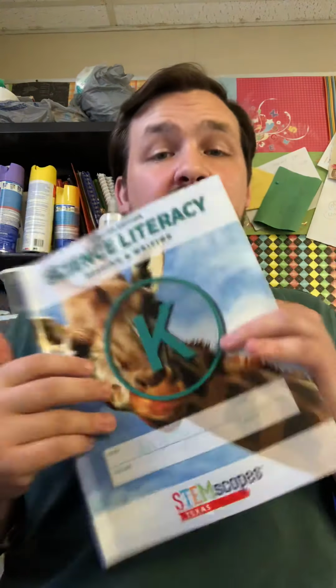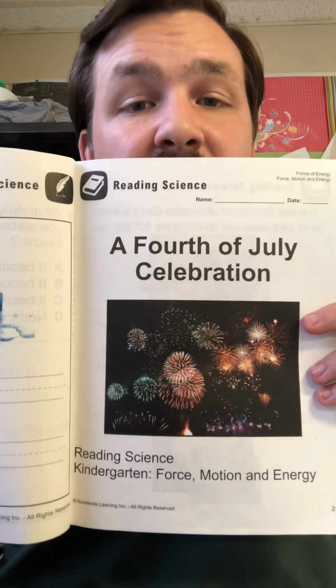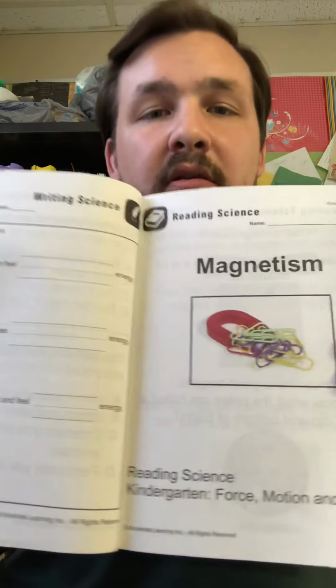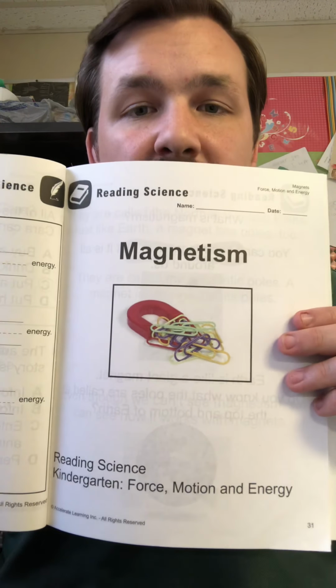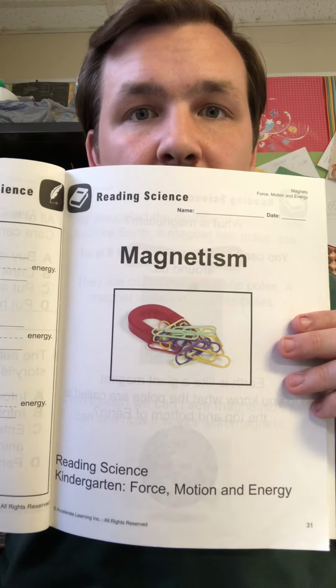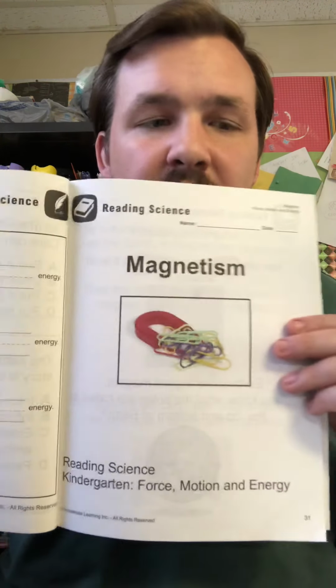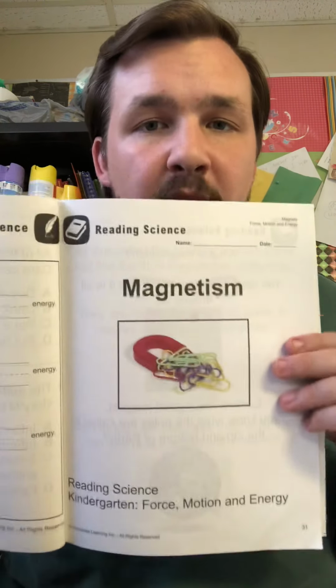Now, I will also be reading you stories from the other science book that you do not have, but you'll just listen to the stories. One of the stories will be a 4th of July celebration. It'll be about the forms of energy. The other story will be magnetism, and I guess you can guess, it's about magnets, okay? And the forces, remember the push and the pull, okay? Y'all had lots of fun playing with magnets, so remember this, okay? And this is review. We've seen all these things, but it's to help you remember, okay?